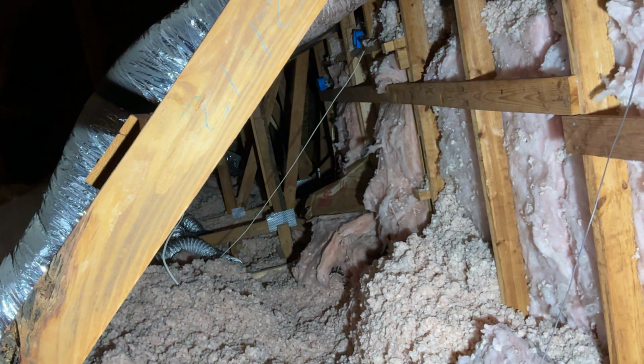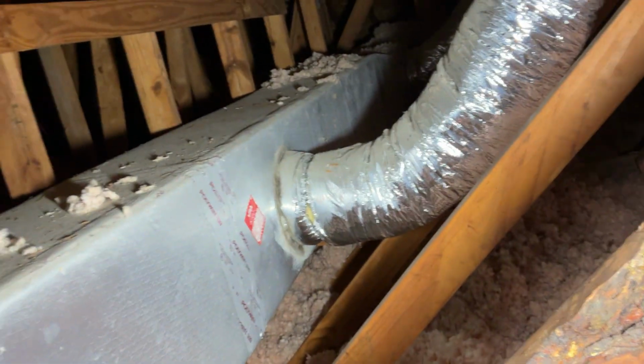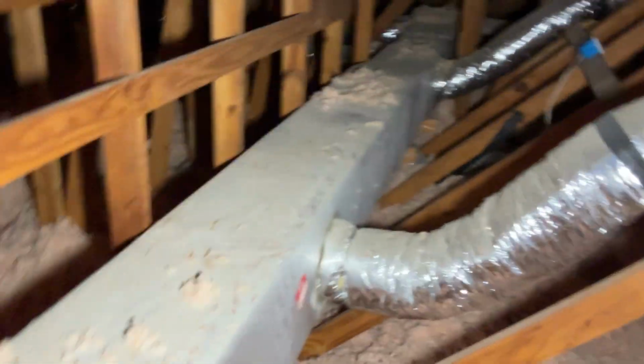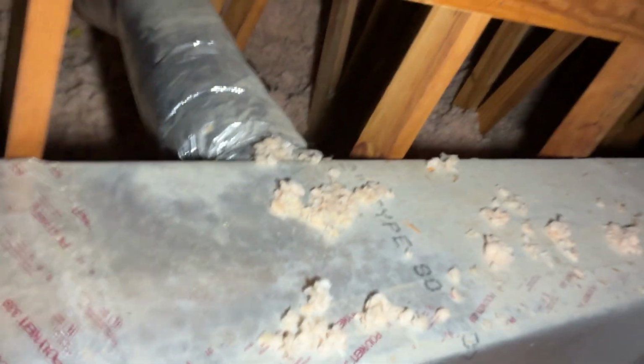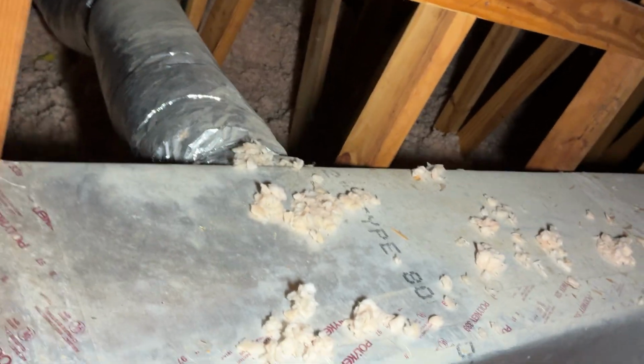That's what it looks like. So I'm going to presume a little bit of a leak there, but not enough to explain why we have air quality issues.